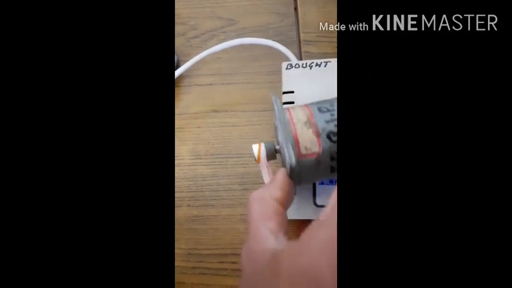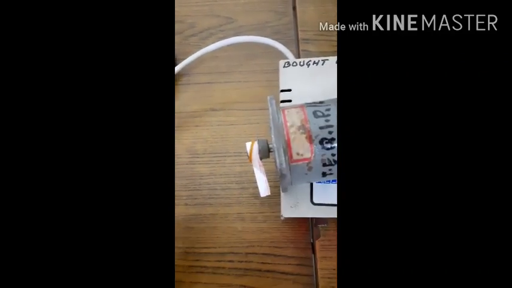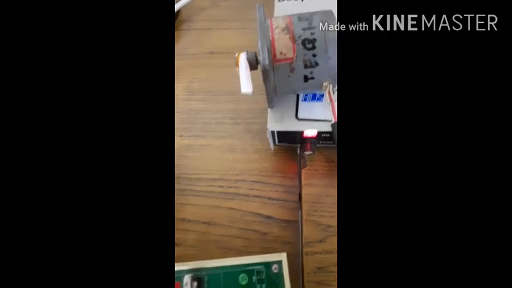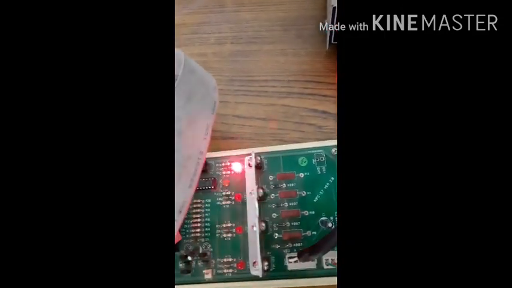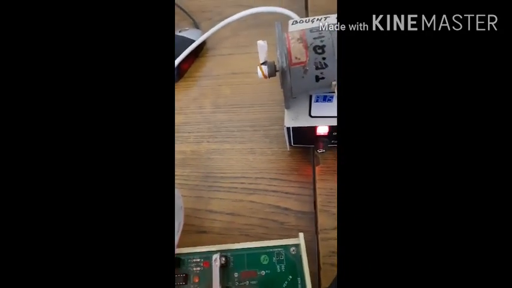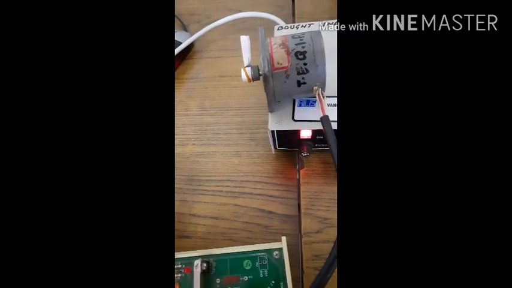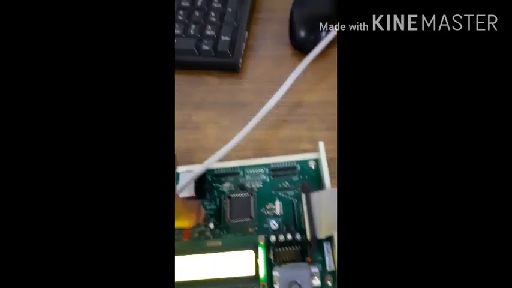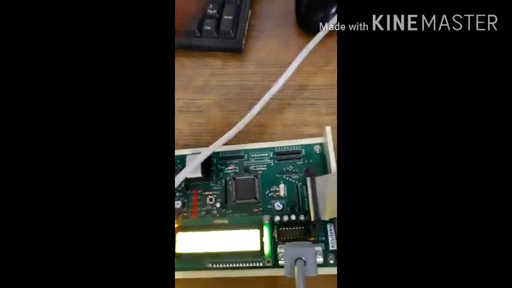Now if at all you want to control the speed of this motor, what I should do is only change the delay in the program. According to the change in the delay, I should be able to demonstrate whether it can run faster or slower. I will reset it now. You can see here, I will reset. Now the program stops.